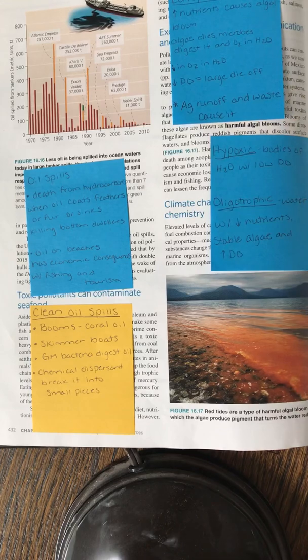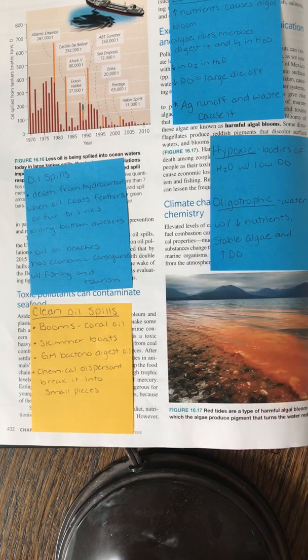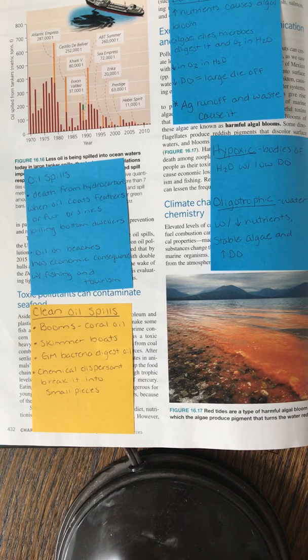Again, with eutrophication in the ocean, remember excess nutrients from fertilizer runoff and sewage can cause algal blooms or red tides. We call them red tides in certain areas basically because that particular plankton is called dinoflagellates. And when it dies off, it gives off this red color.